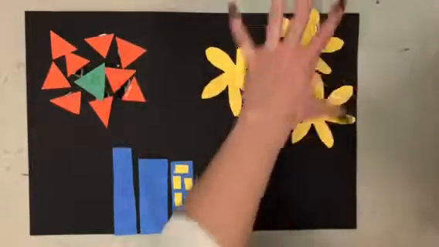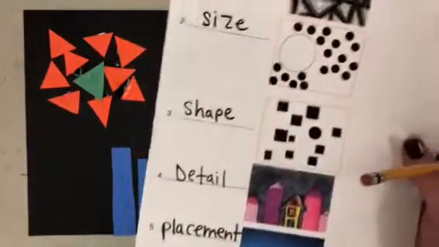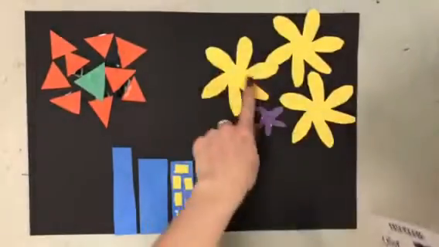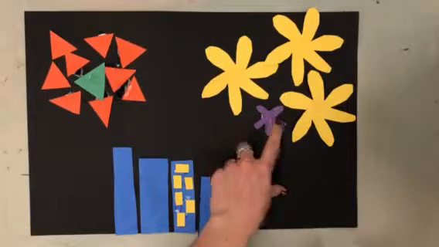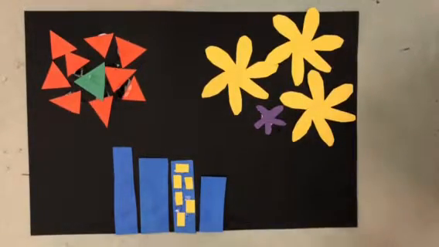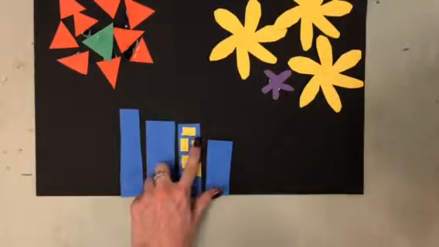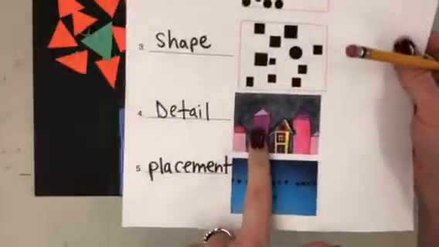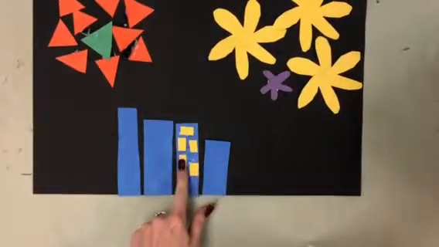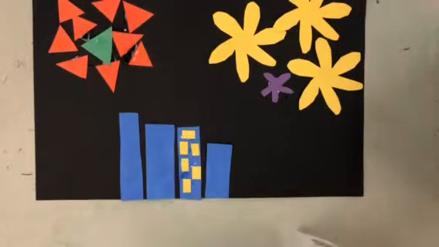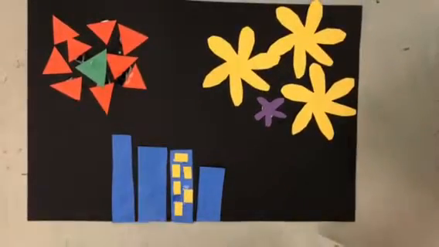Second, in this area right here, I am trying to show a different type of emphasis, and that is size. So I'm using 3 big flowers and 1 small flower, and so this small flower is emphasized because it is different from the rest. Okay, down here I have some shapes that look like city buildings, so I'm using detail for this one. I've made 3 buildings that are not detailed and 1 that is detailed with these tiny little windows, and so this building is emphasized. I look here first because it's different from the rest.